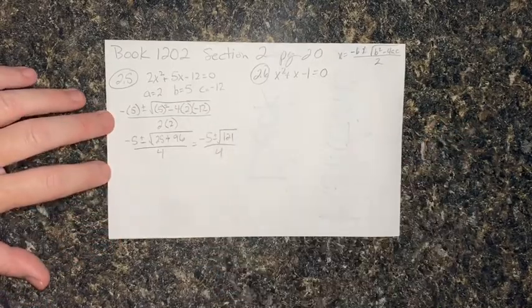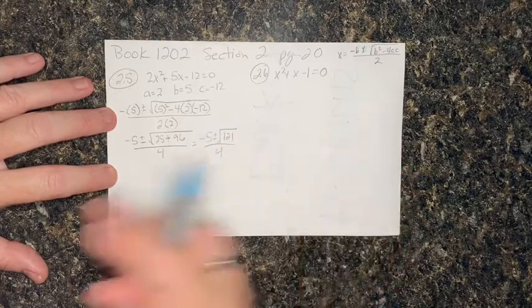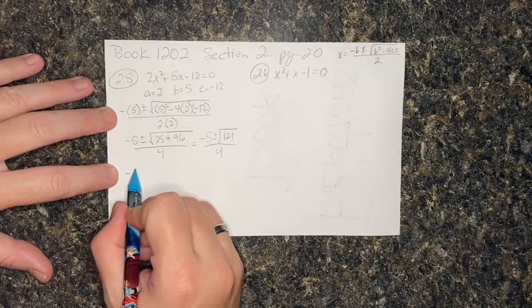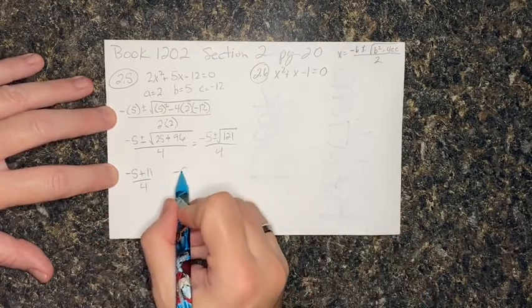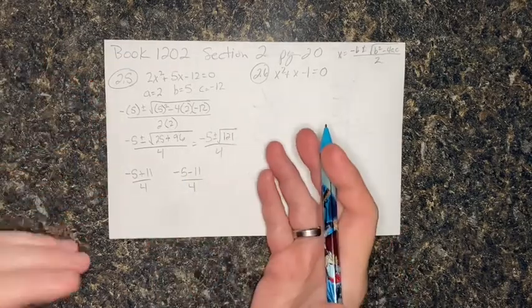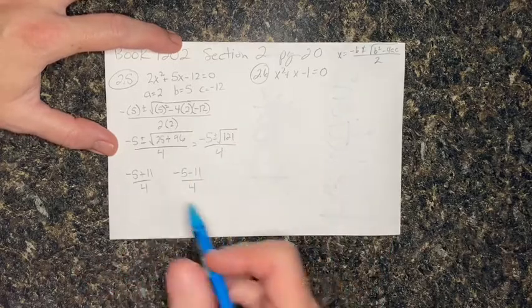Now remember, we're looking for 2 answers here. So 121 is a perfect root, right? The square root of 121 is 11. So I have negative 5 plus 11 over 4. And I have negative 5 minus 11 over 4. These are my 2 answers. And I'm sorry, I'm using a little piece of paper. I'm trying to use up some scraps that I have.